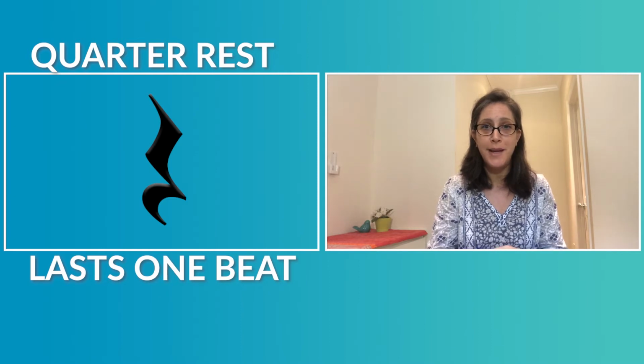Today we will learn about the quarter rest. Can you already imagine how long this rest is going to be? It sounds like a quarter note, right? This rest is the same length as the quarter note. That's the reason for the name quarter rest. So I will have to wait one beat.